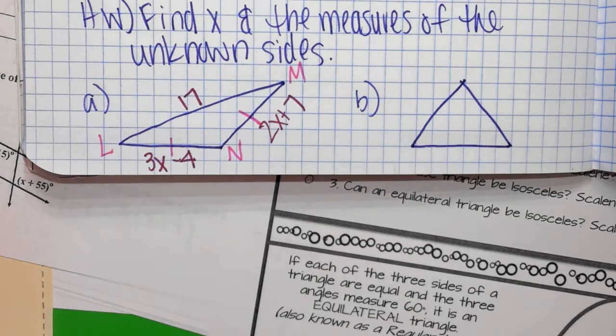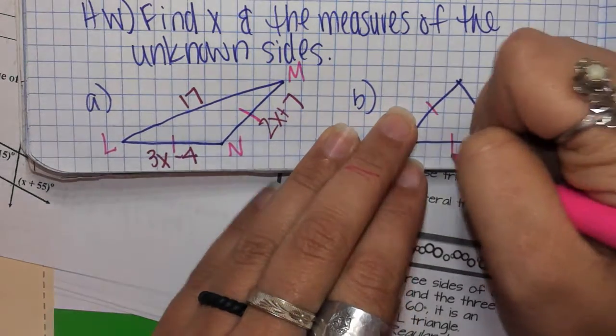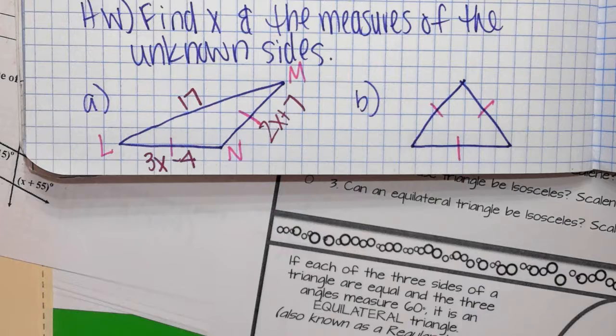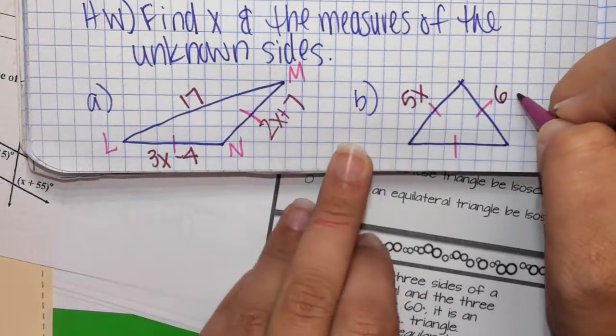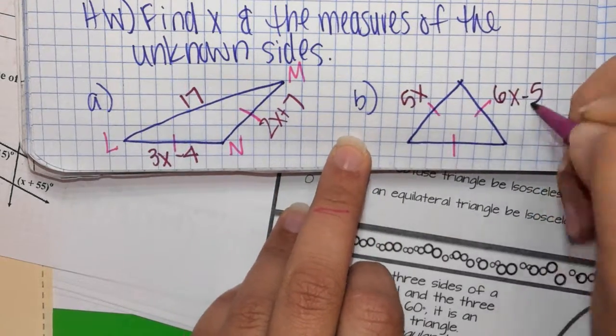Alright, if I put tick marks on all of those, what does that mean? All the sides are equal, and it's an equilateral triangle. So what would you do with these values? Set them equal to each other. Just take 2 and set them equal to each other.